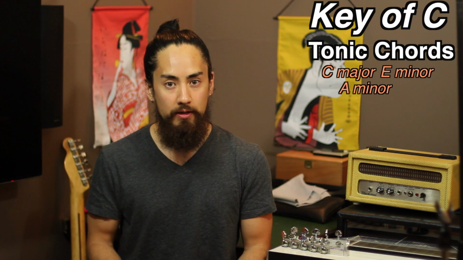A tonic chord sounds stable or resolved. It doesn't feel like it needs to go anywhere, and it doesn't have a lot of tension. So in the key of C, the tonic chords are the first chord C, the third chord E minor, and the 6th chord A minor.